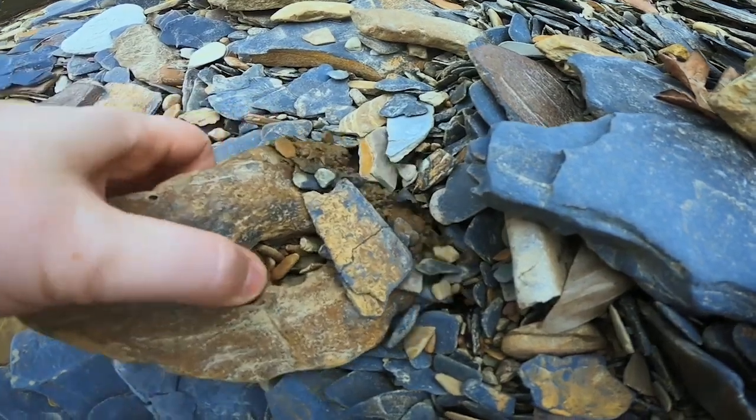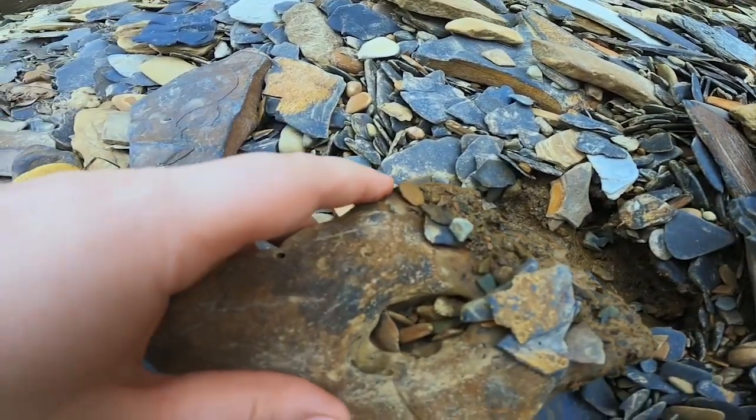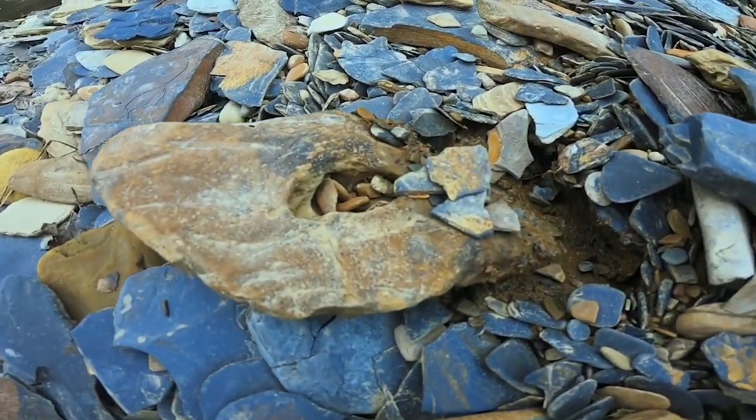Now, I don't know what kind of weathering or crazy thing caused this, but here's an example of how powerful the simple processes can be. Look at this hole in this rock.